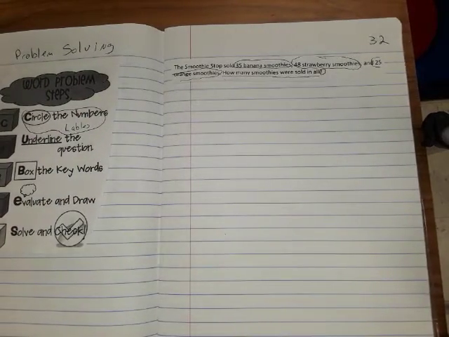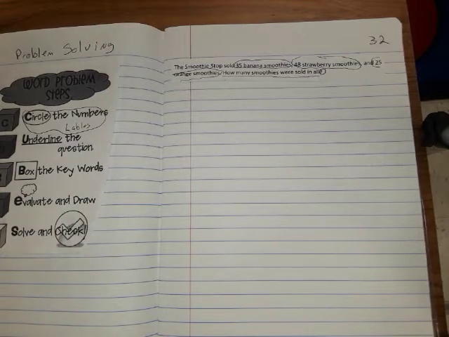And this part I want to read a few times. I usually tell you to read this at least three times. And we'll look at it again. How many smoothies were sold in all? So at the end of this, I need to be able to say, okay, they sold this many smoothies in all.